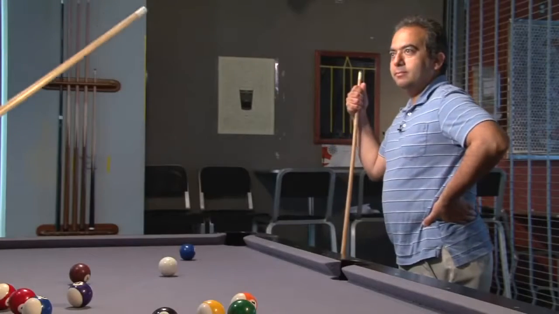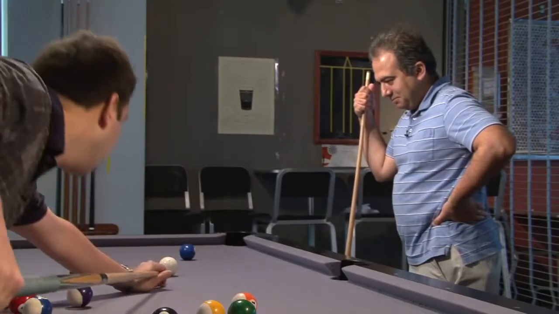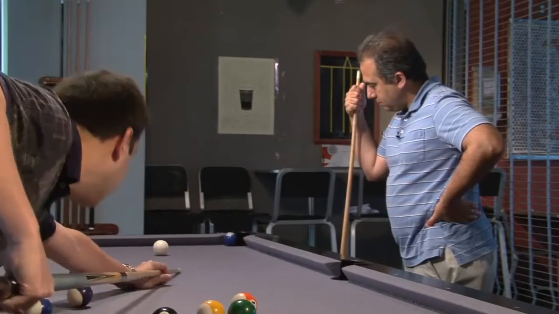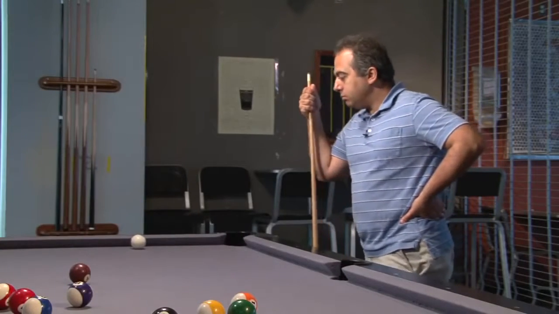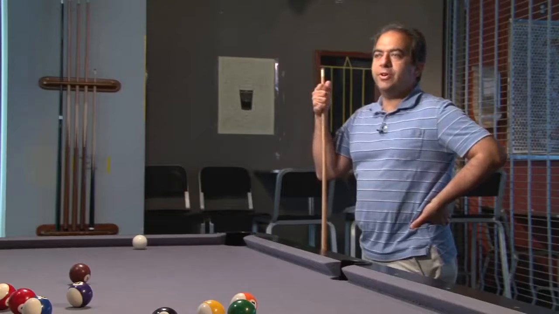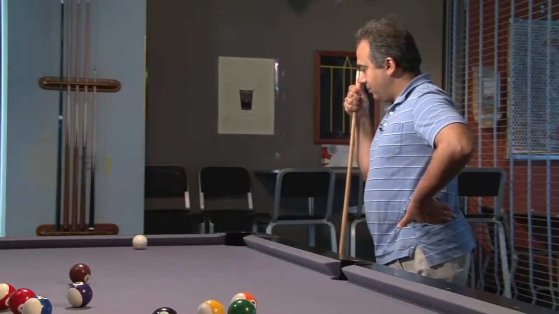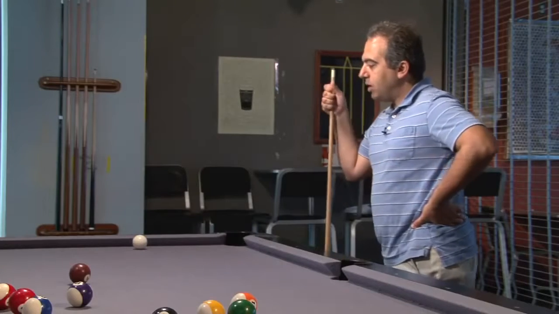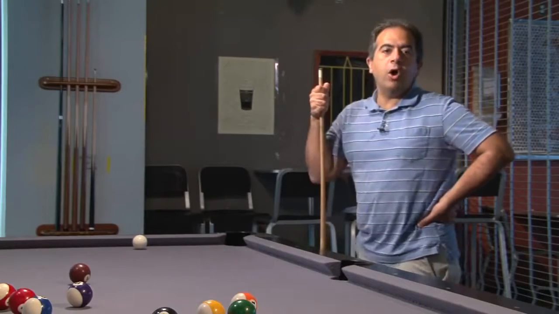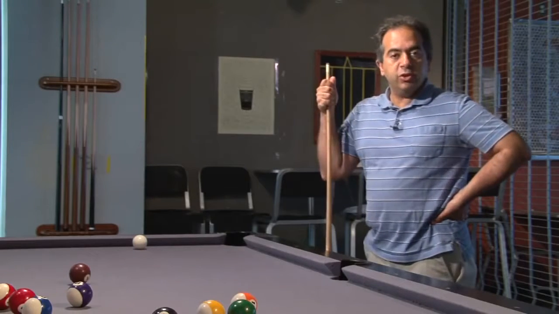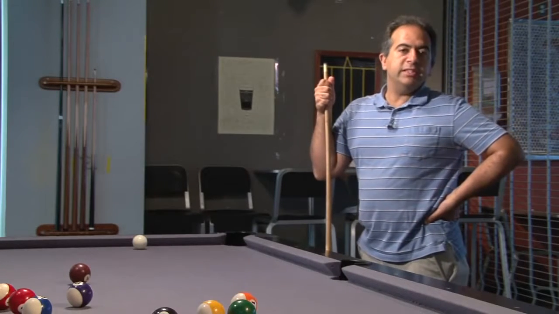All right, Einstein, how do you make sense of this shot? Well, linear momentum is still conserved. But how? The cue ball went right and the cue ball went left. Well, maybe this is a good one for our audience to think about. Do you think the linear momentum was conserved in this case? Why don't you discuss it, and we'll be back.